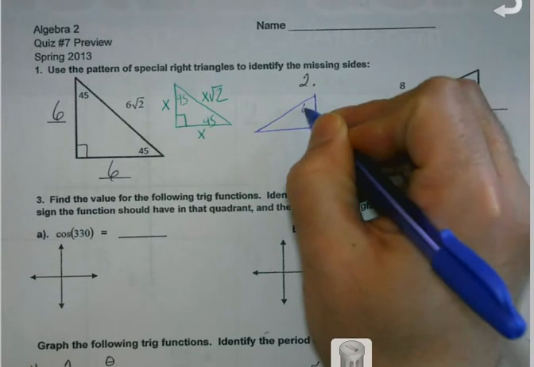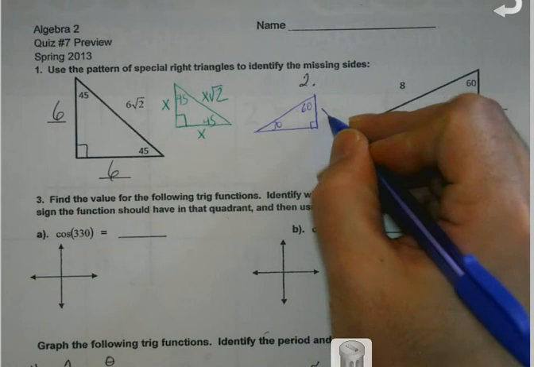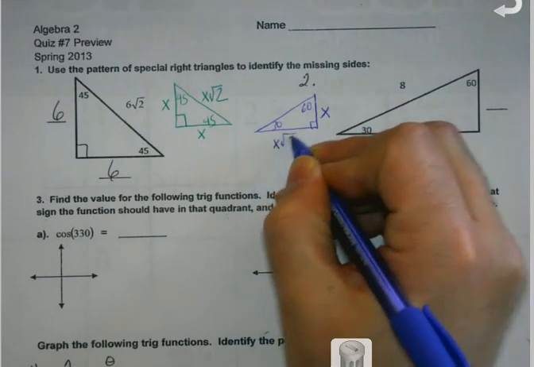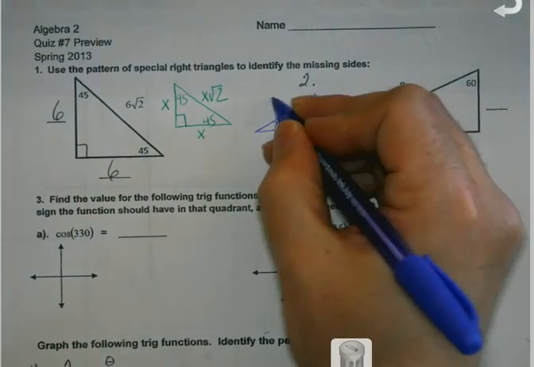When I do that again on number 2, a little bit different. Because now I've got a 30, 60, 90, which is the other one we talked about. That one, my x value always was across from the 30. That's my short leg. My long leg was x square root of 3, so opposite from my 60. And my hypotenuse was 2x. And again, we did this in notes. We did a worksheet on it too.